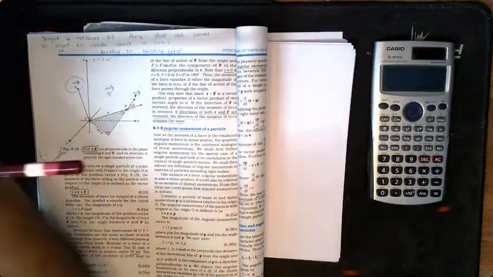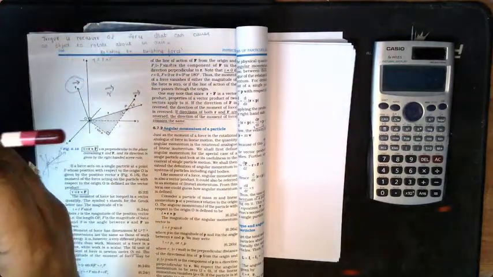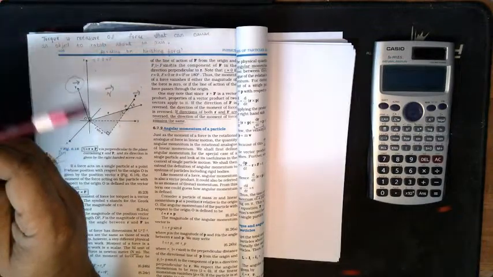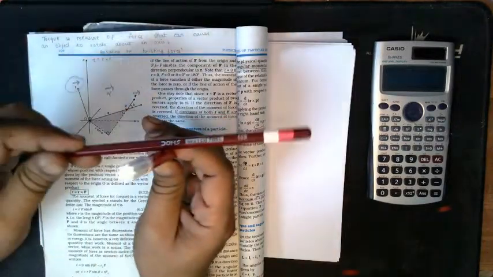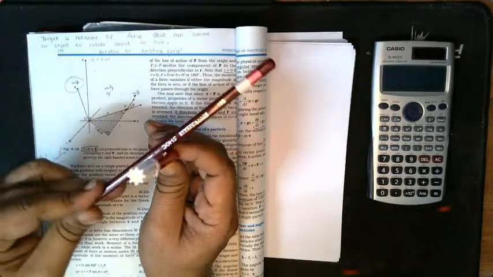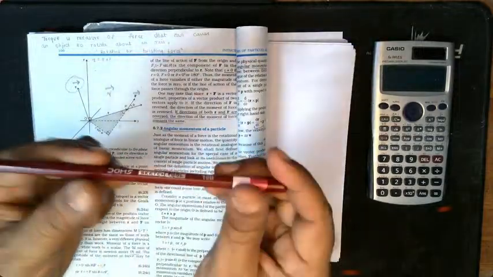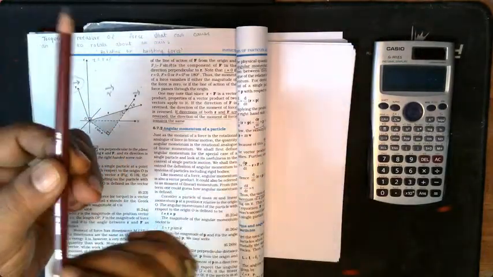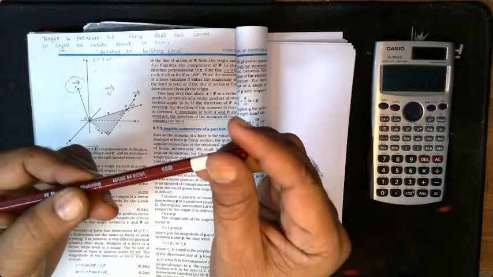If it is twisted, about which axis? Suppose it is the z axis, it is twisted like this. Okay? Will you follow? Right? And this angle is theta, the twisted angle. When it is twisted, it will restore to the original position.